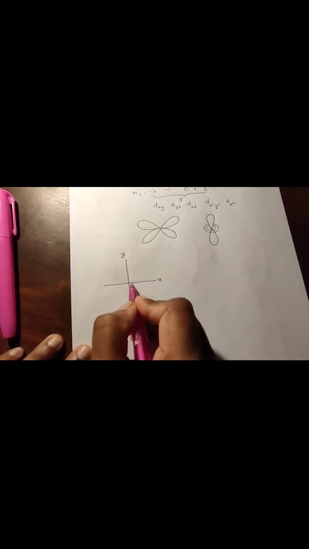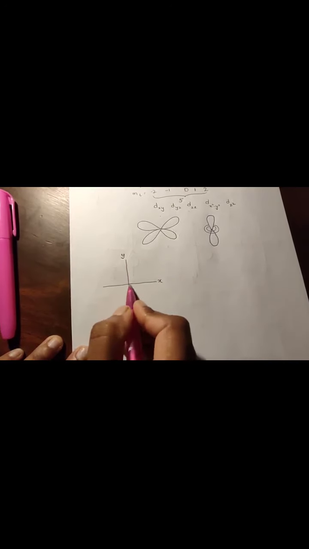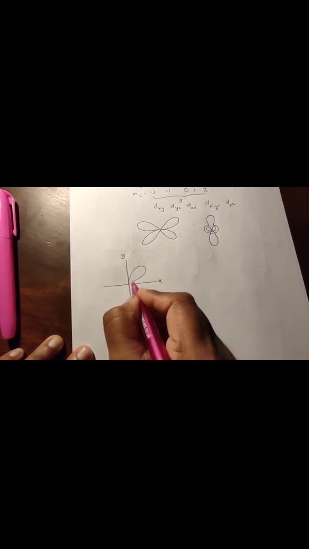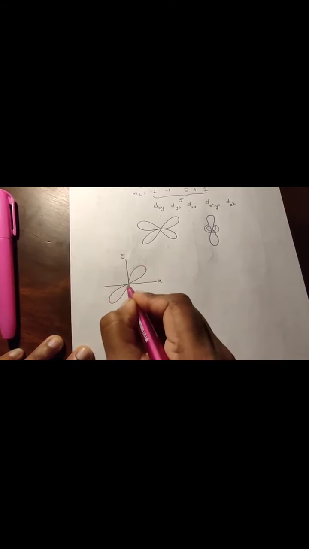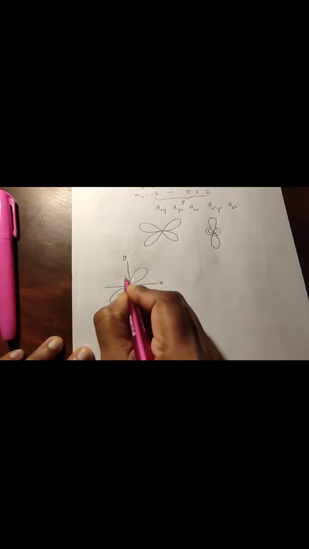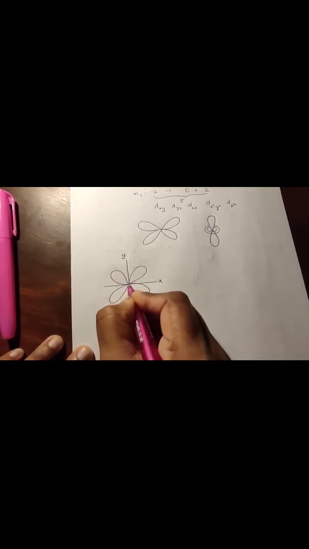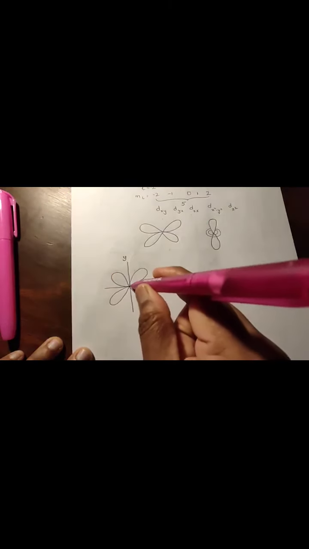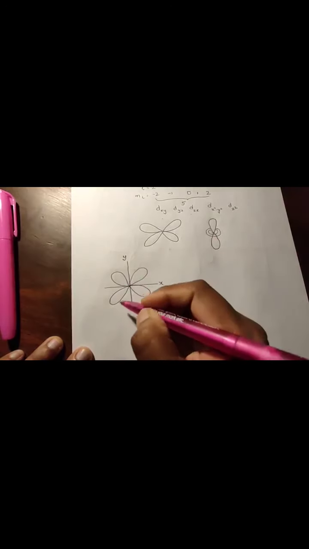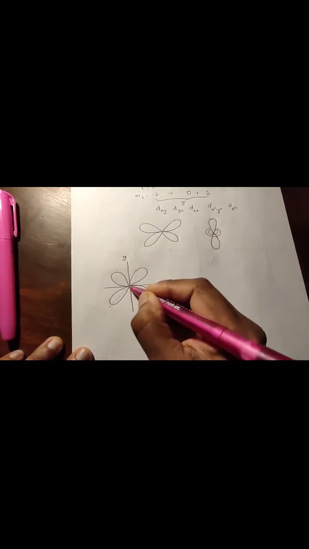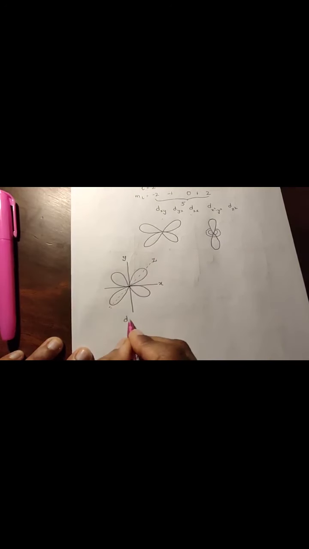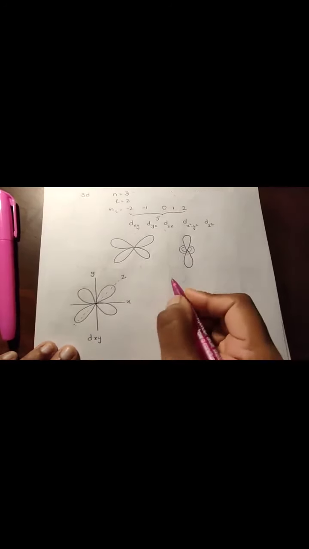So this is x-axis, positive coordinates, negative coordinates. So here the electron cloud is present between x-axis and y-axis. Non-axial orientation. And then the z-axis is present here like this, which I cannot represent on paper. So simply I am drawing this z-axis. So this is dxy.